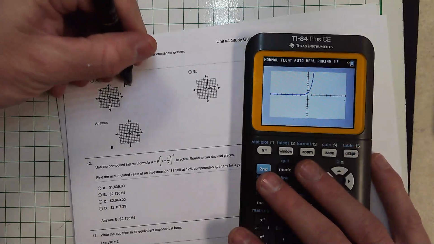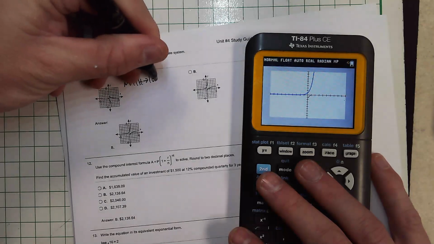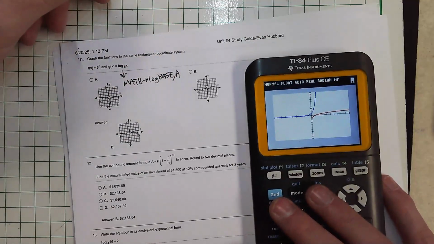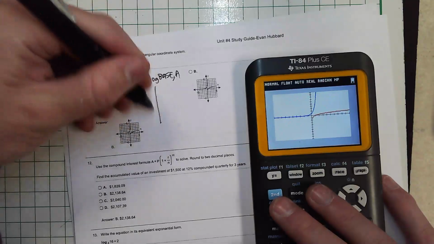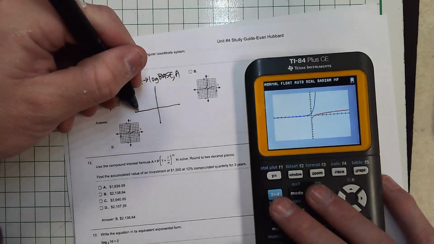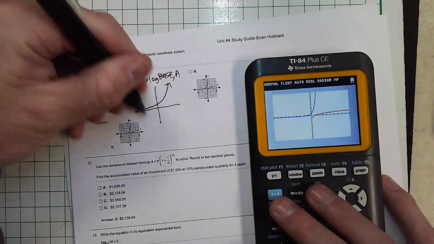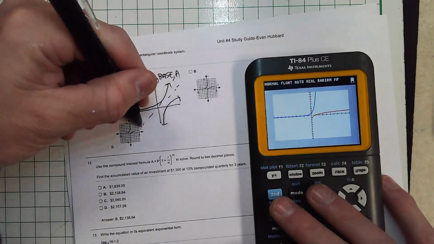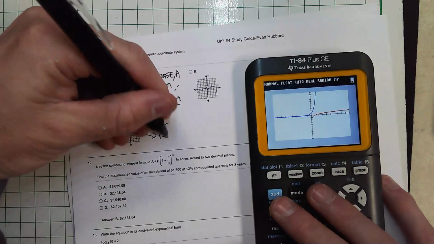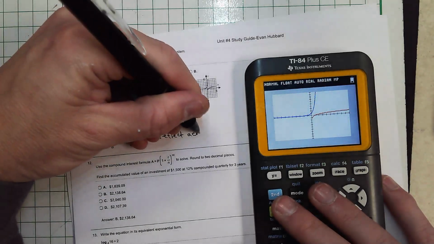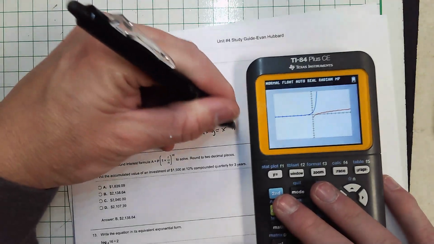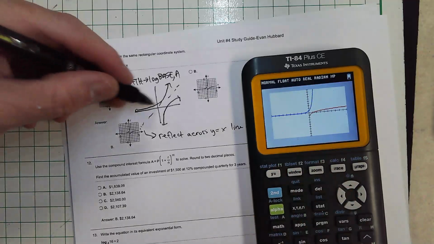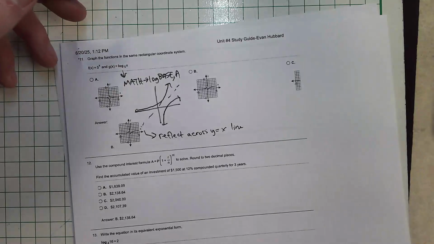You can go to math, log base, and then A. So you're going to have one going through here, and the one that goes down here and goes through here, and they're inverses, so they reflect across the y equals x line. You could do this in your calculator to prove it, but they reflect across, so you have an exponential and then you have a log function.